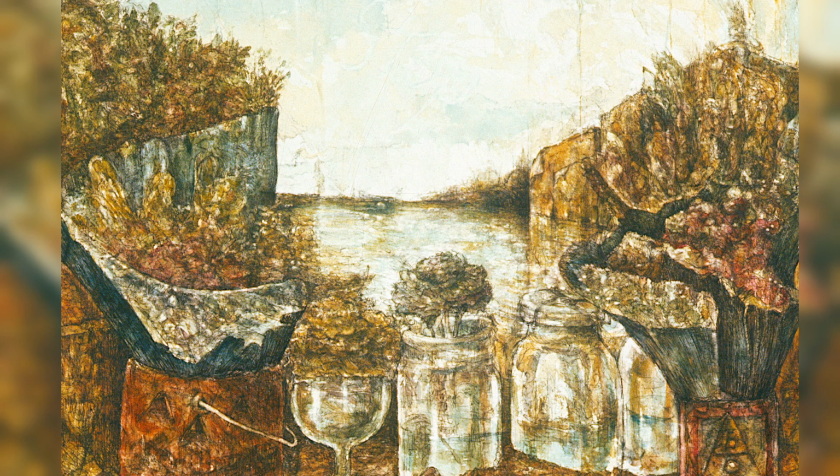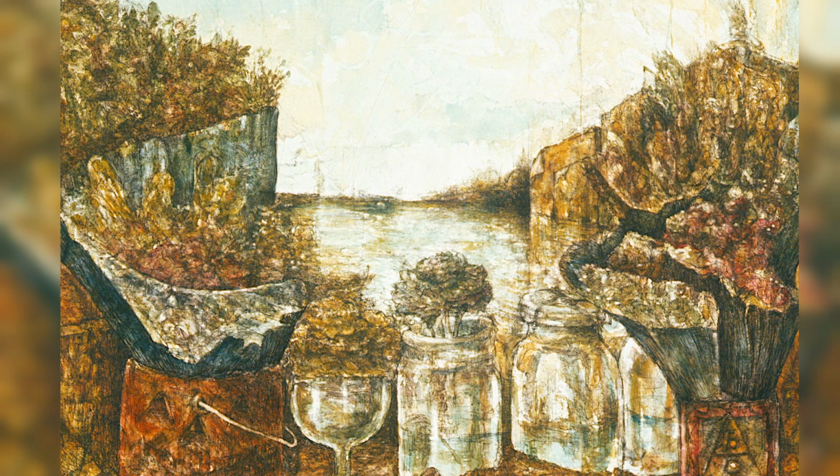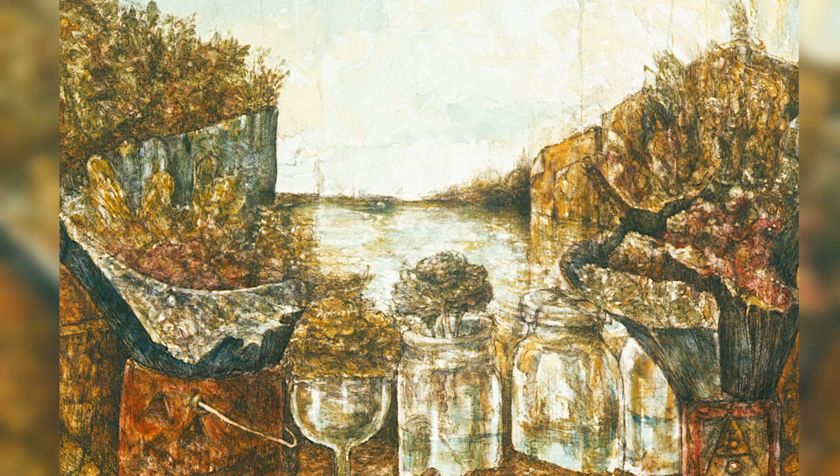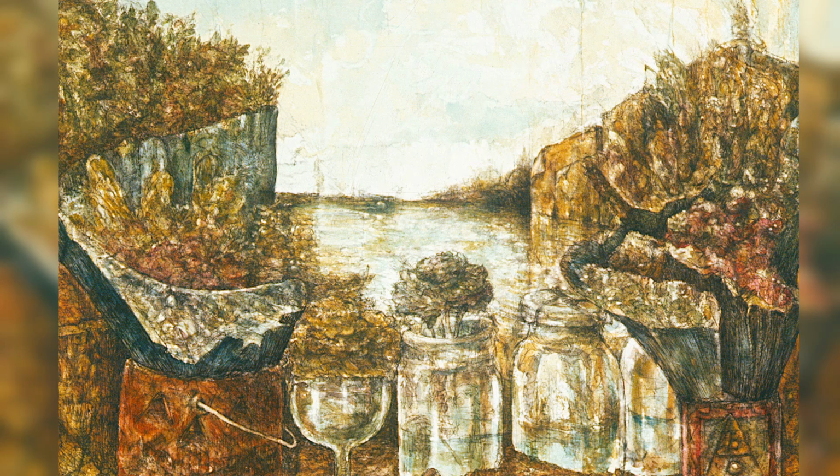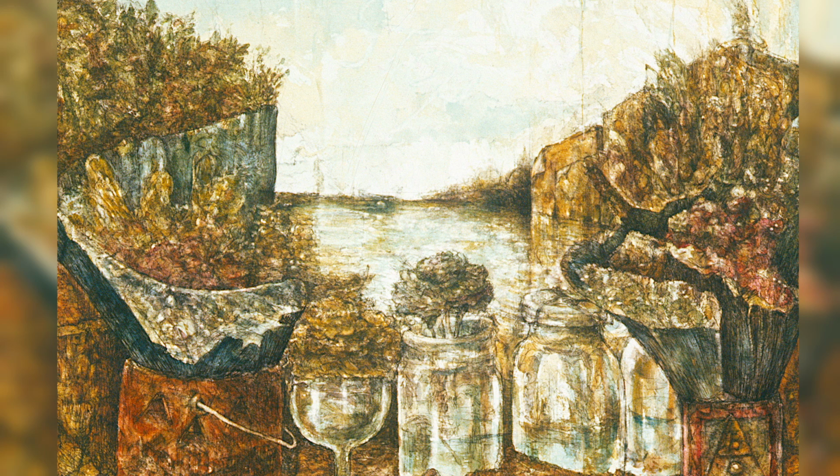He felt that the experience of art was a personal one, and that it shouldn't be filtered through other people's opinions. He was very interested in that direct connection between the artist and the viewer. And he thought that was the most important thing.